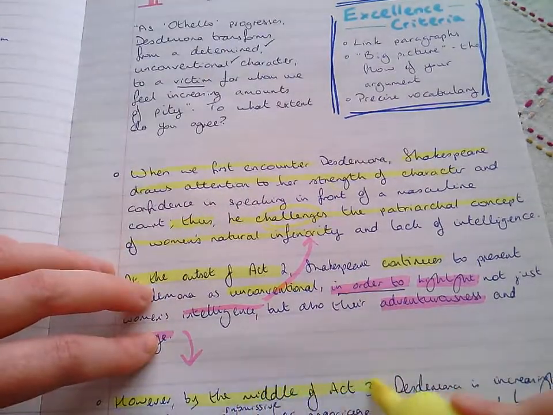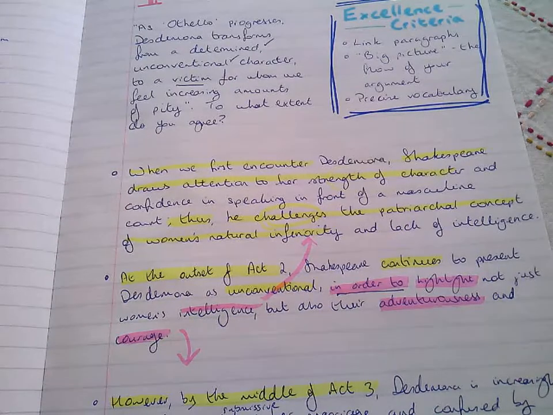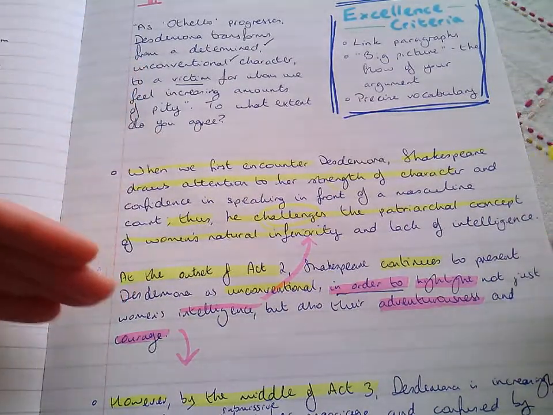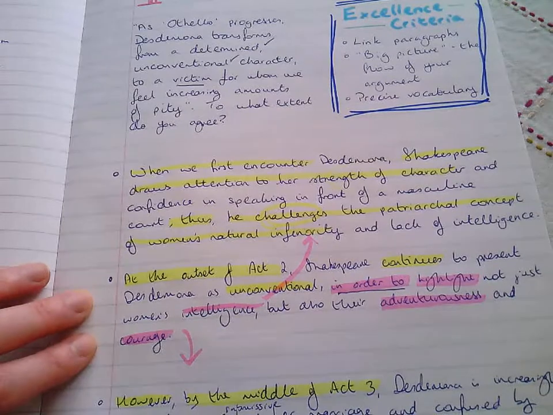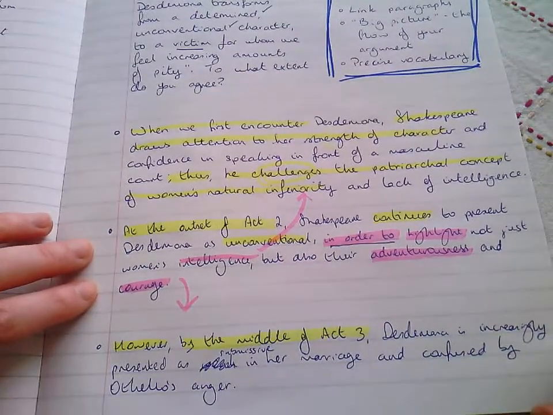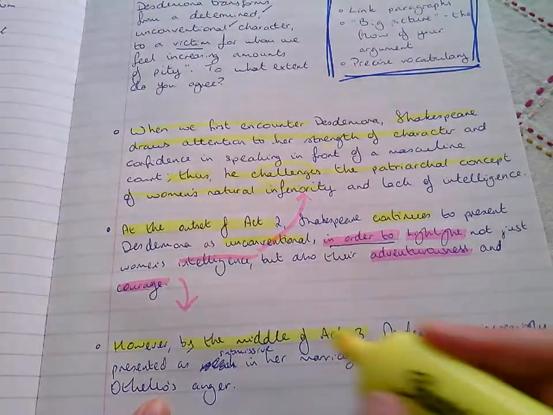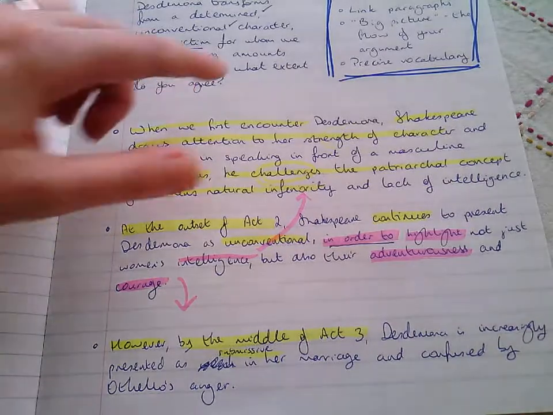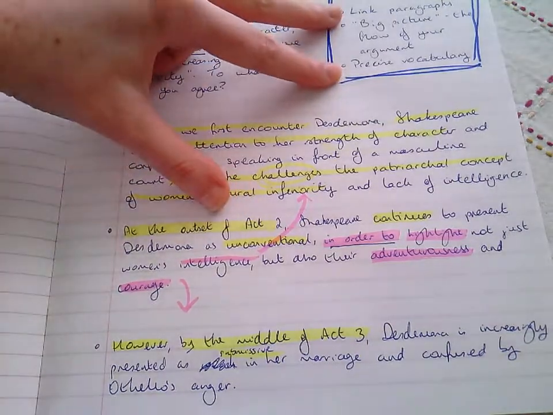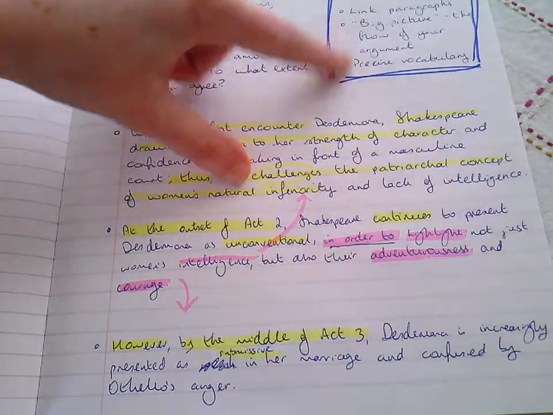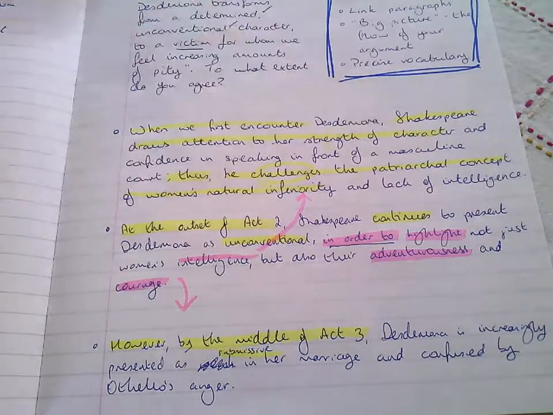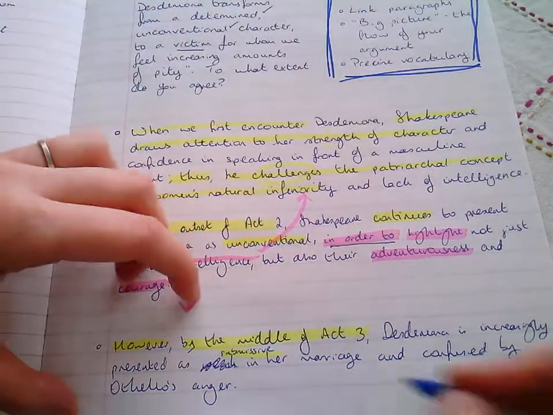And by the middle of Act 3, signals that I've moved from Act 1 into Act 2, and I'm now looking at Act 3 of the play. So I'm linking my paragraphs together. In terms of my precise vocabulary, I've got the word submissive. So I've done that first one and that second one. So now, the third one. So now what I need to do is link it out into the big picture.